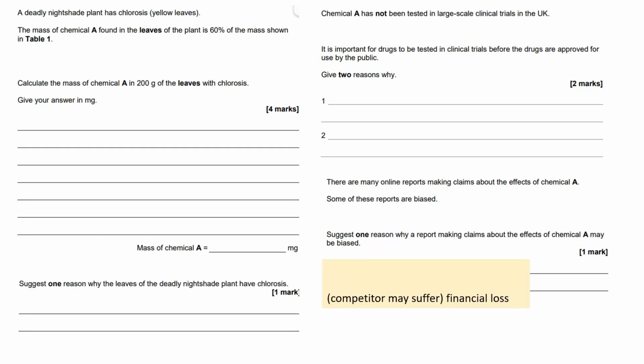Now, we have a deadly nightshade plant that has chlorosis and yellow leaves. Chlorosis is caused by lack of magnesium ions. You should know that. Because magnesium is used to make what? It's used to make chlorophyll, and chlorophyll gives the plant its green color.